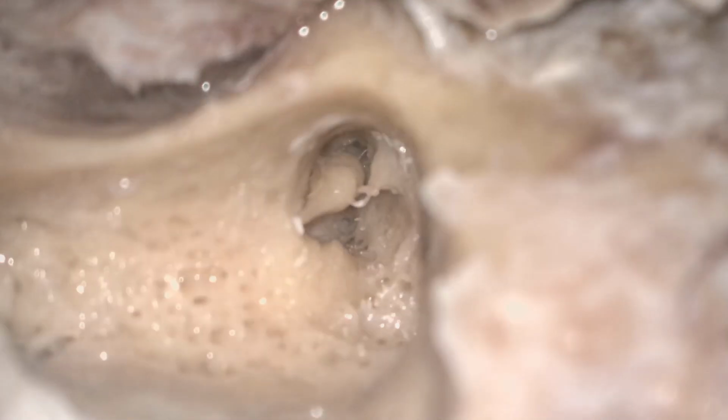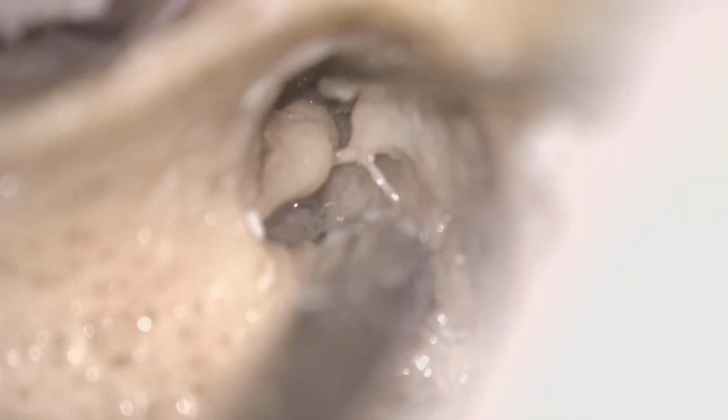So, this is the cog. Look at the structure. This is the malleus head and this bony structure that is coming from the tegmen, this is the cog. And here are the ossicles and the ossicular band that holds them.